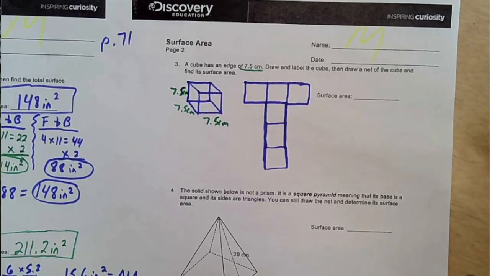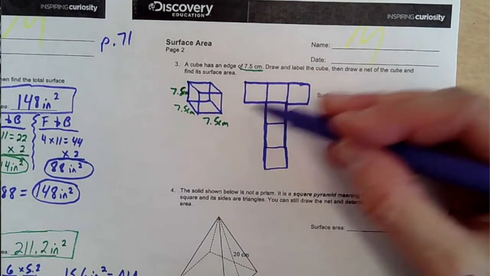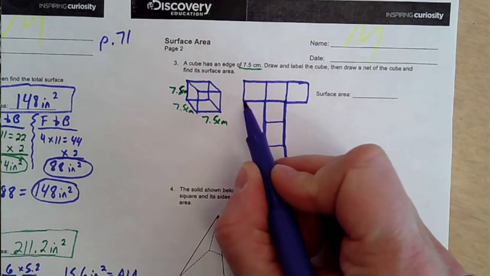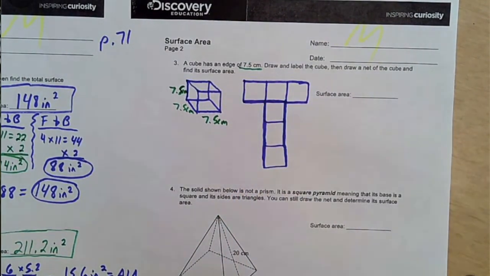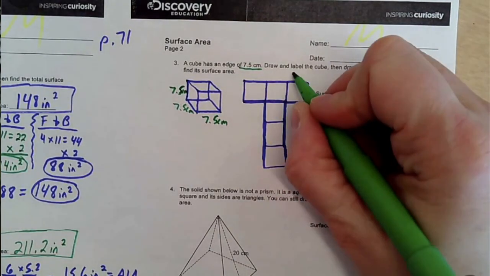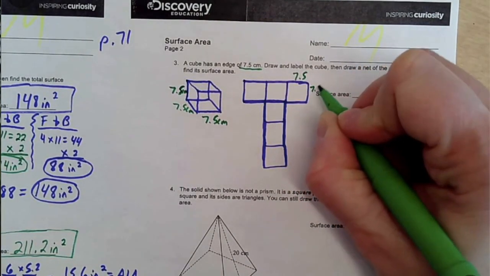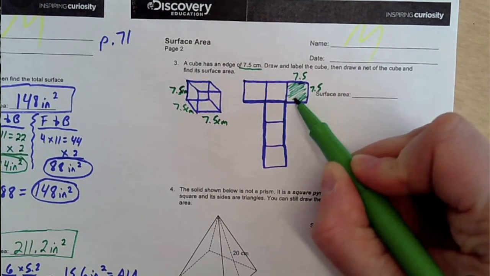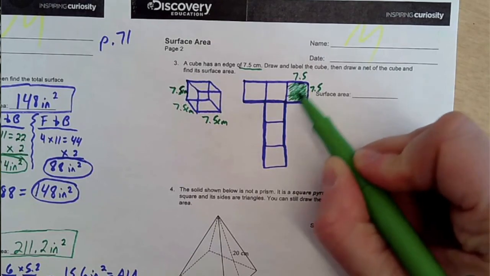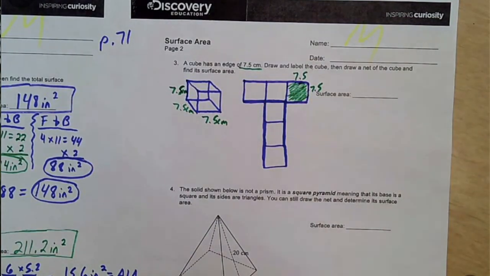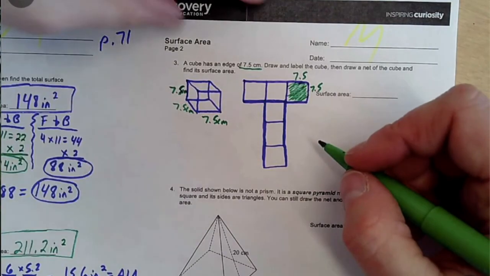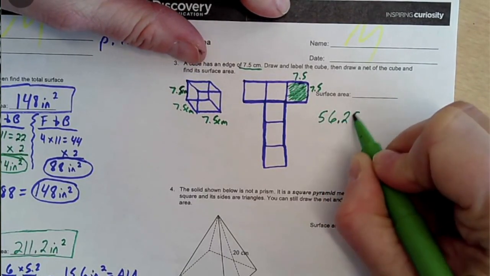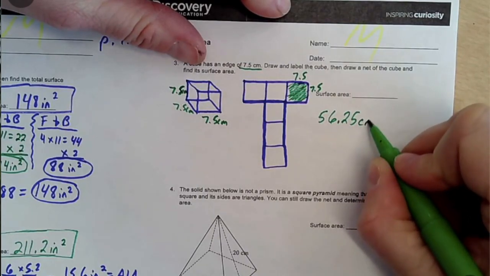And so how do you find the surface area of all of these? We've actually done this formula a lot of times and it confused a lot of you. Couldn't you just find the area of one square? Well, if you know this is 7.5 and this is 7.5, you could multiply them together to get the area of one square. Once you get the area of one square, then you could times it by 6 since there are 6 squares there. So 7.5 times 7.5 gives me 56.25. We could call this centimeters squared.